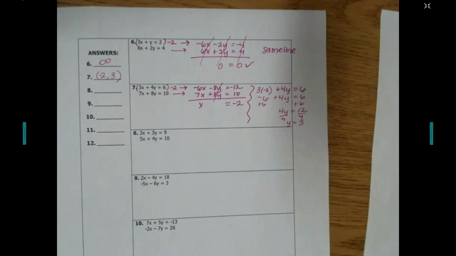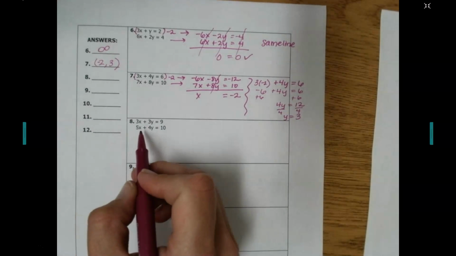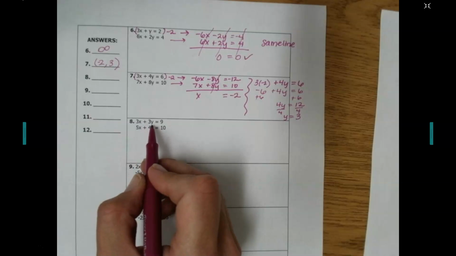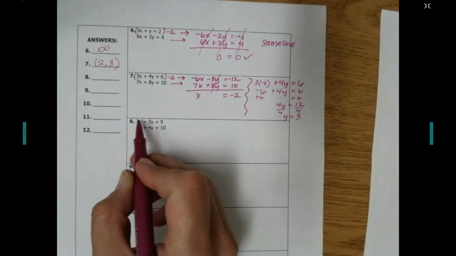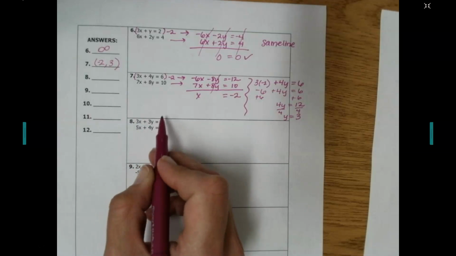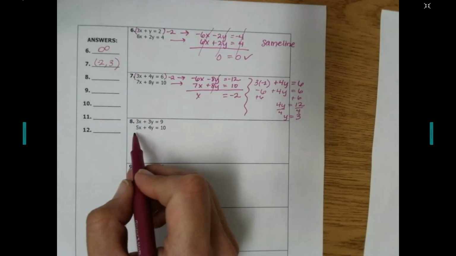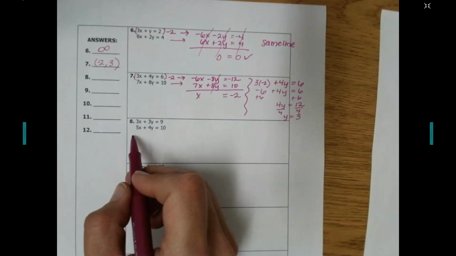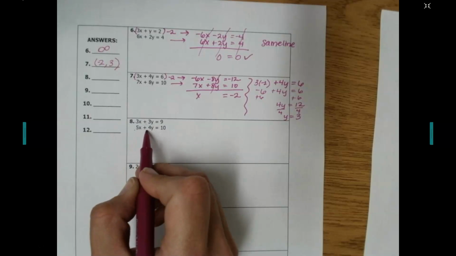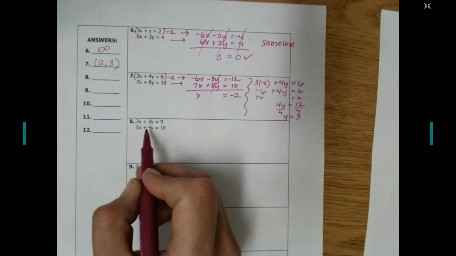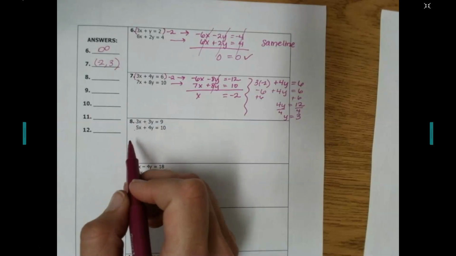All right, let's try another one. So this next one we have 3x plus 3y equals 9, and 5x plus 4y equals 10. We've got x over x, y over y equals constant. Okay, this one's going to be a little more difficult. Notice, is there anything I can multiply 3 by to make 5? Nope. Anything I can multiply 3 by to make 4? Nope. So that means I need to multiply both equations by something.